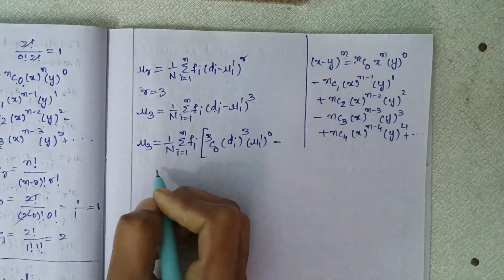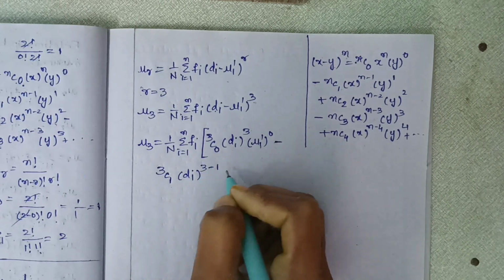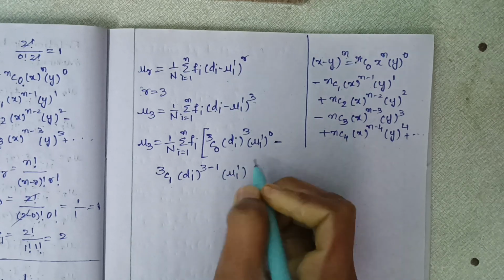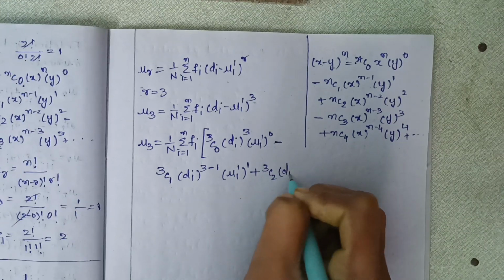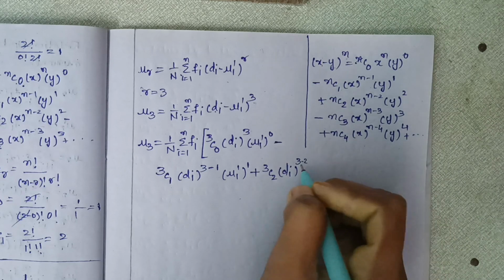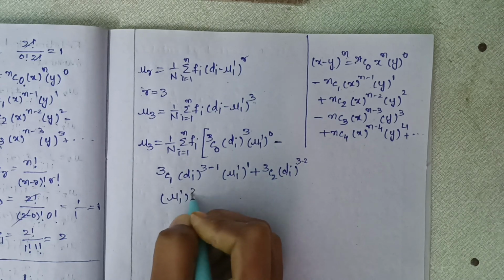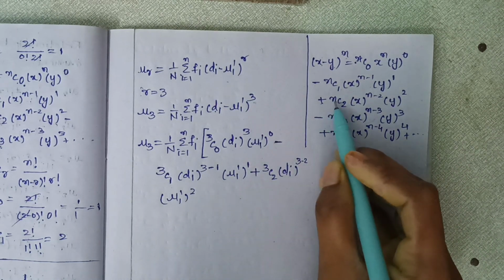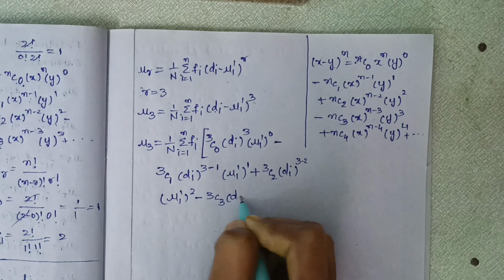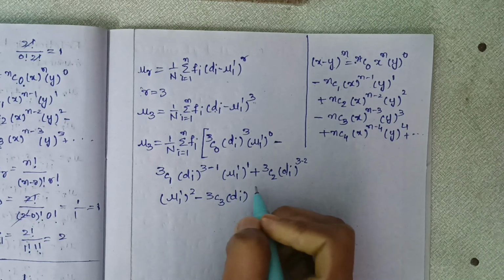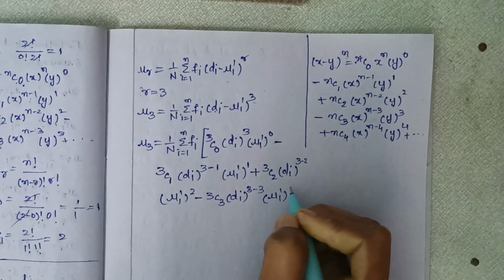And minus 3C1 di to the power of n minus 1, 3 minus 1, into y is mu 1 dash whole to the power of 1, plus 3C2 into di to the power of 3 minus 2, which is n minus 2, and y square, which is mu 1 dash whole to the power of square. And next minus 3C3, x is di and n minus 3, n is 3, 3 minus 3, and y is mu 1 dash whole to the power of 3.